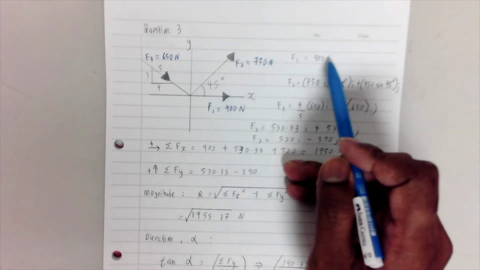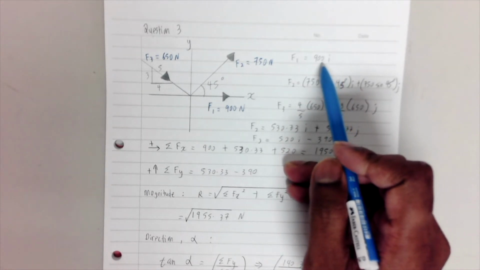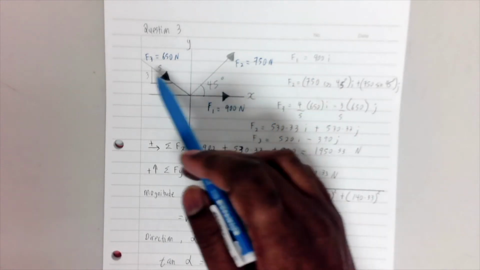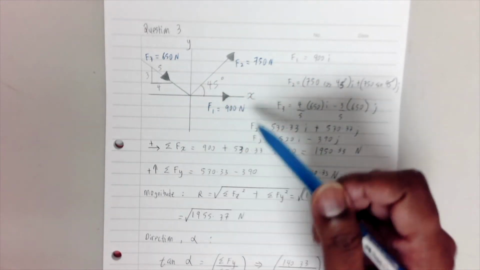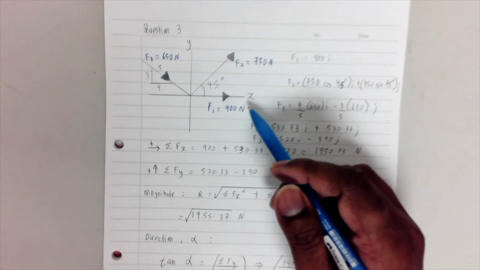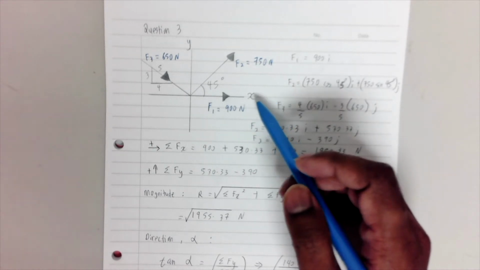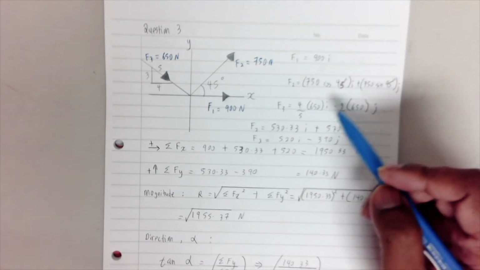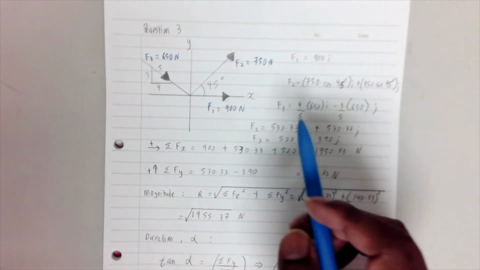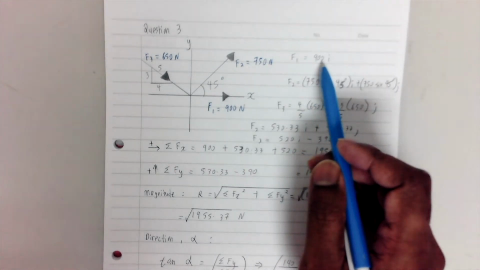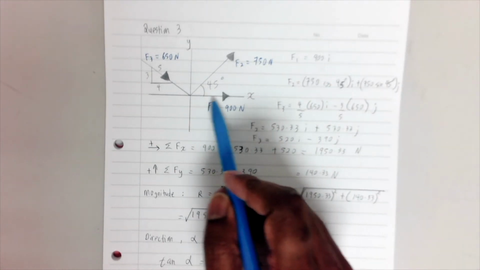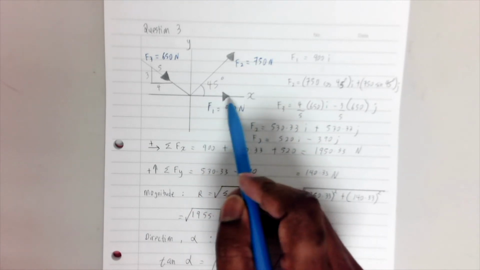Why do we use i here? When it involves three forces or three axes, we use Cartesian vector format. Cartesian vector format will include i, j and k components. So here it's 900i for the x-axis.